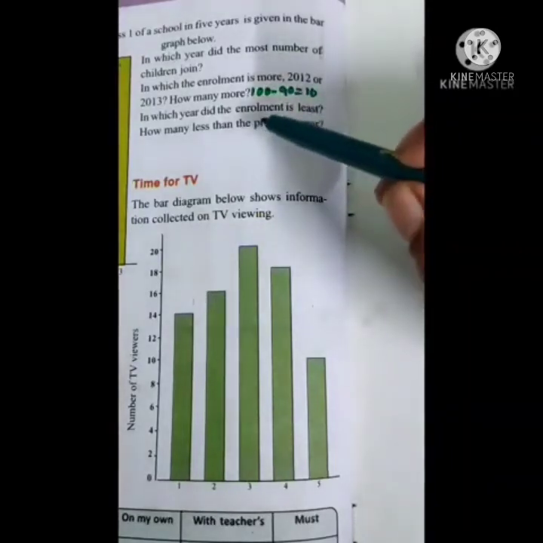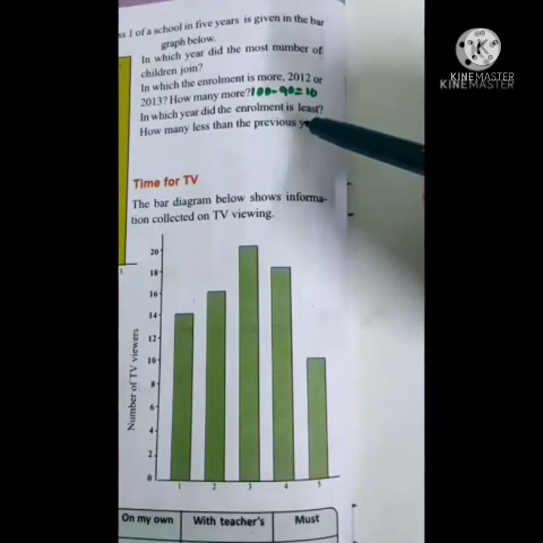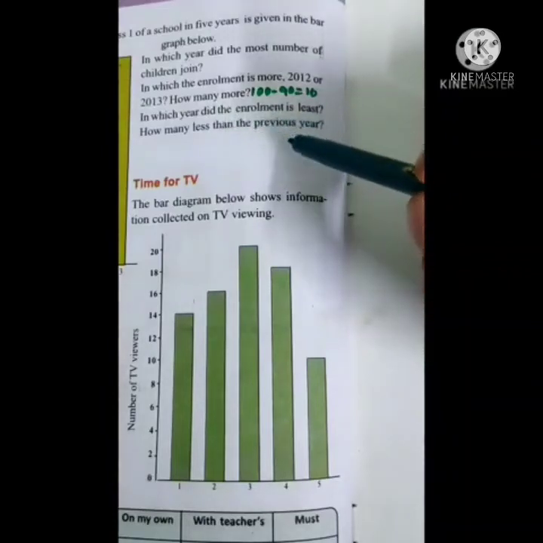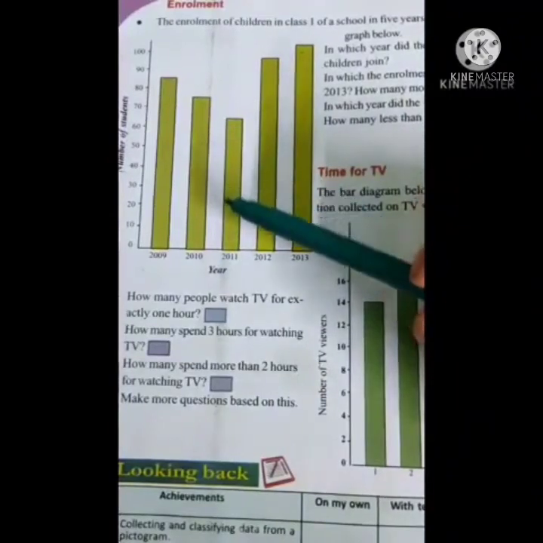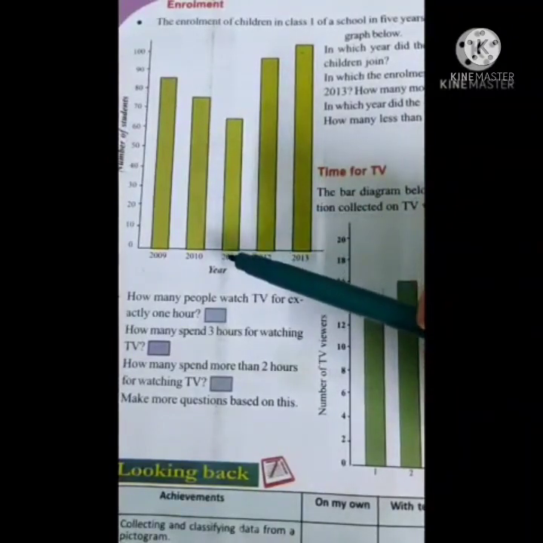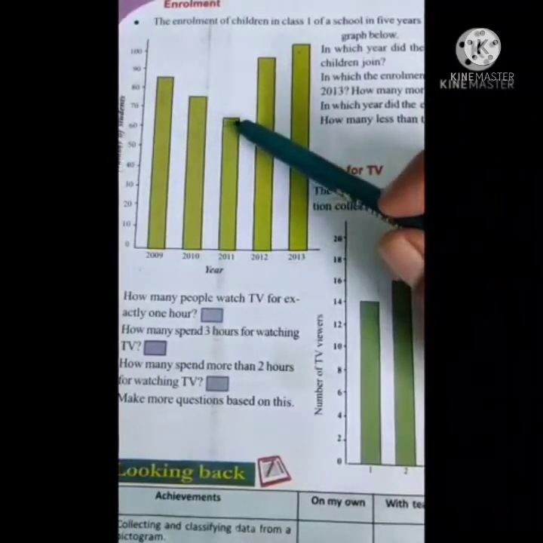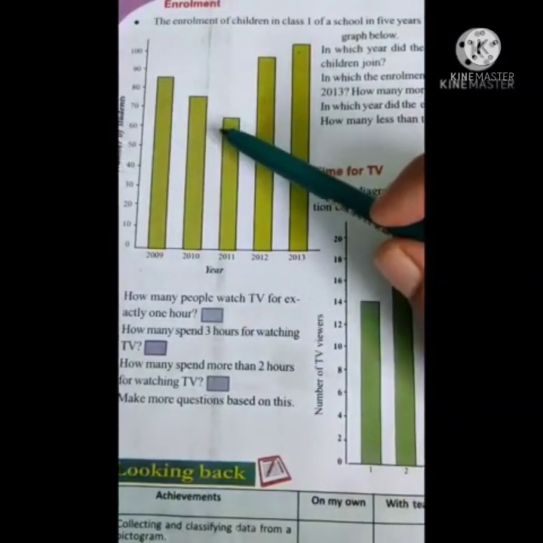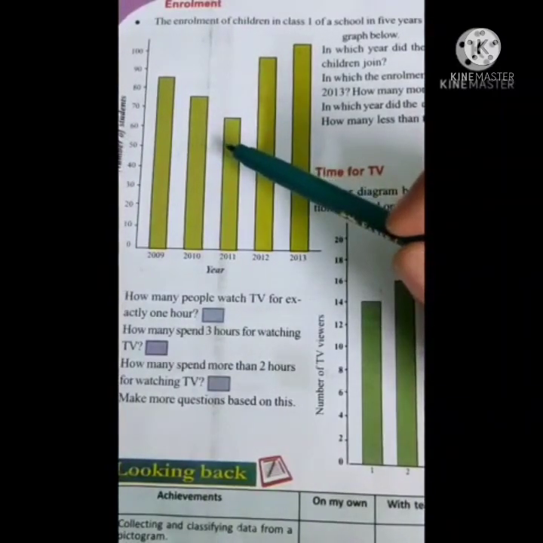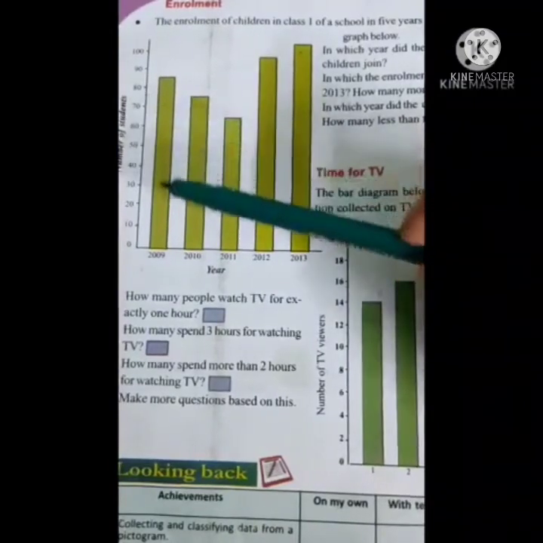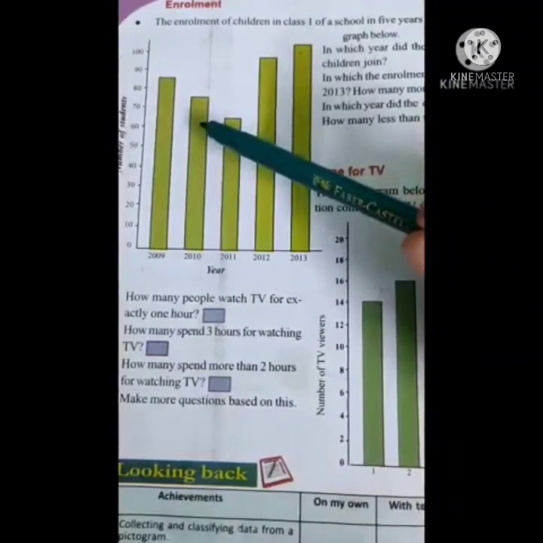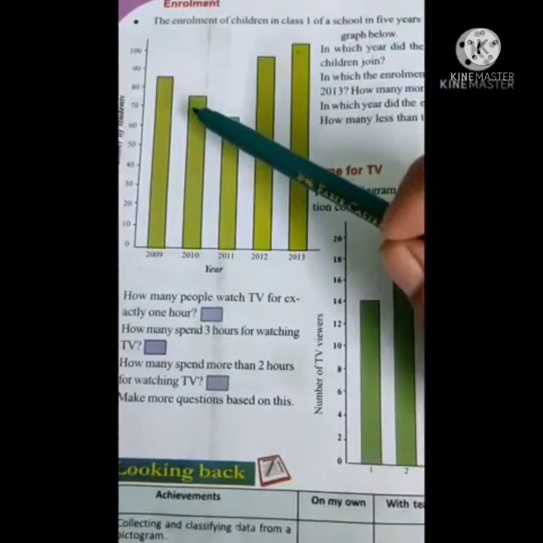In which year is the enrollment least? How many less than the previous year? By analyzing the graph, we can see that in 2011 the enrollment is least. That is about 60 students joined in 2011. How many less than the previous year? In the previous year, that is 2010, 70 students joined.